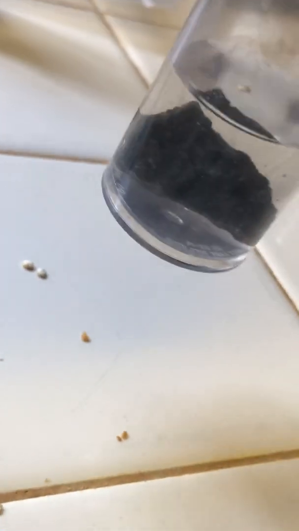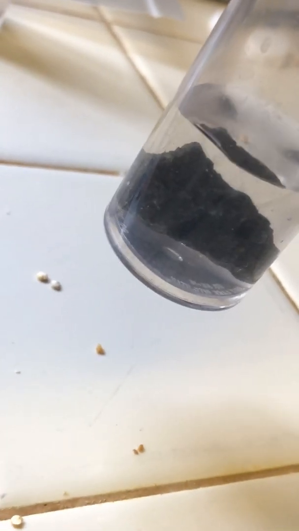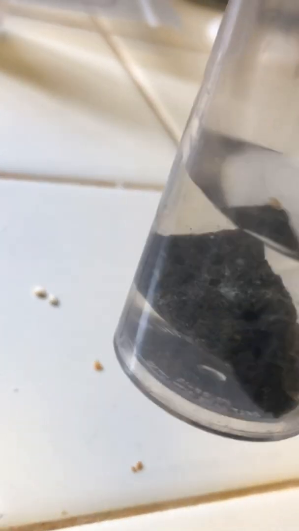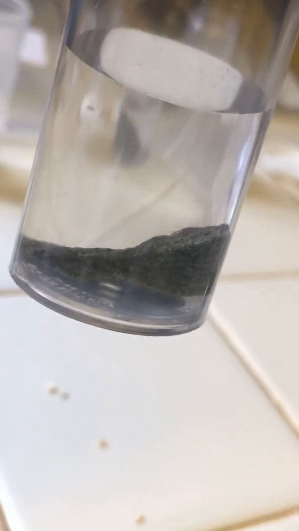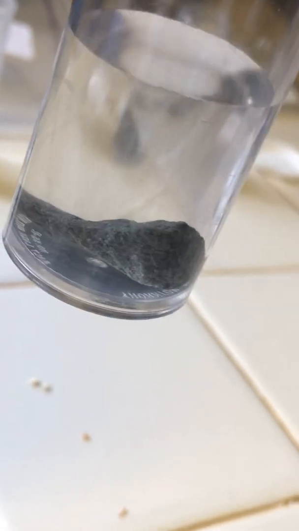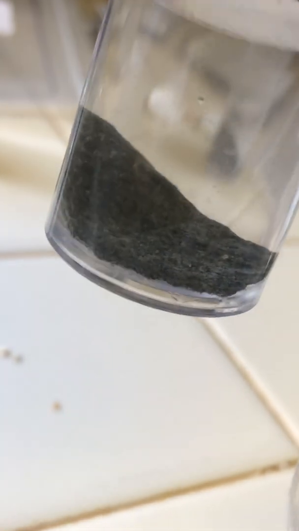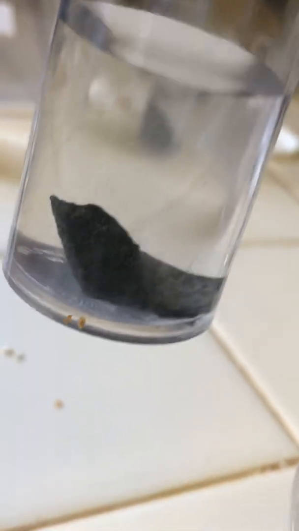Is anything happening? All right, here is sandstone. Is anything happening with the sandstone? Doesn't look like much is happening with the sandstone. And let's go to the marble.